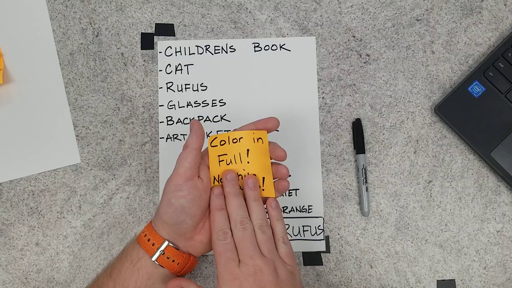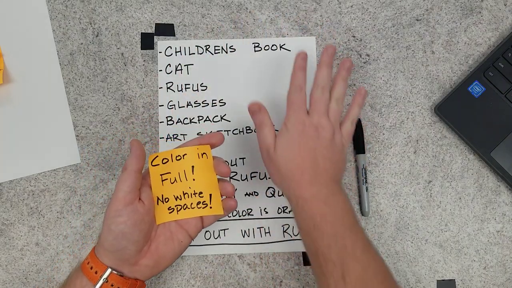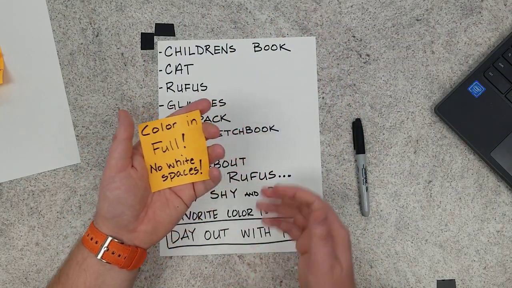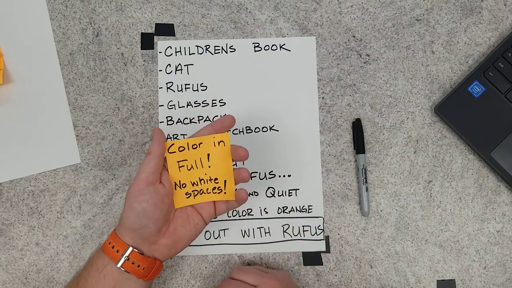And make sure that you color it in full. No white spaces. But like I said, if you're not going to put anything in the background, I guess it's okay to leave it white. But I would much rather have you try to put something in the background if you can.